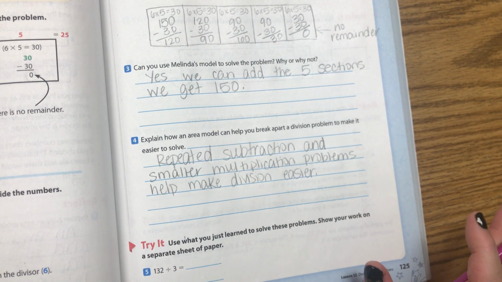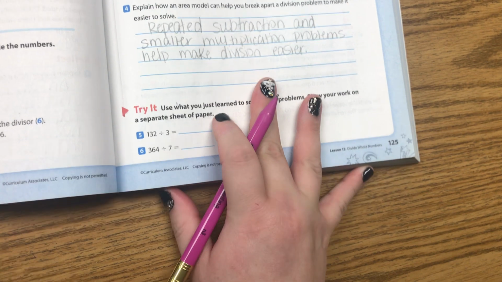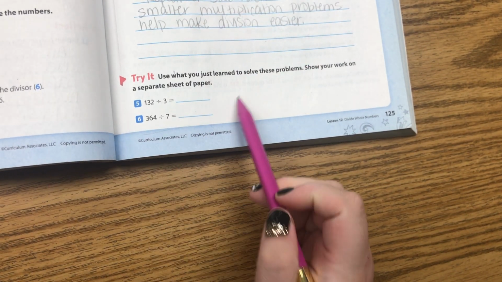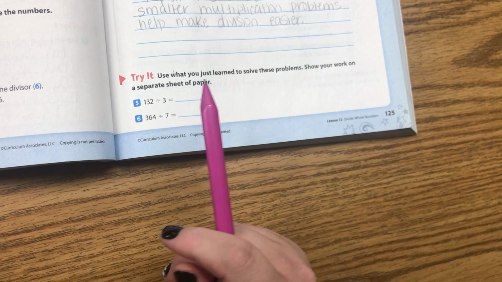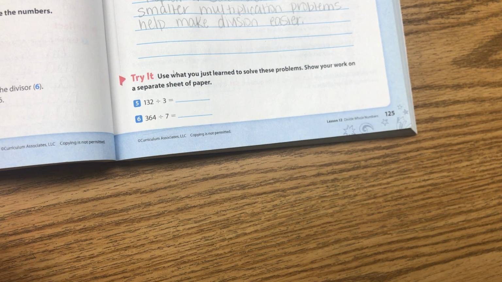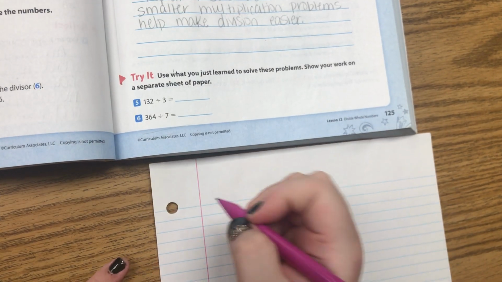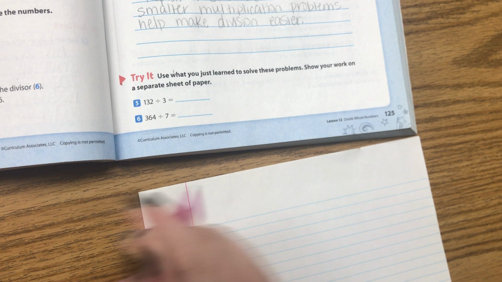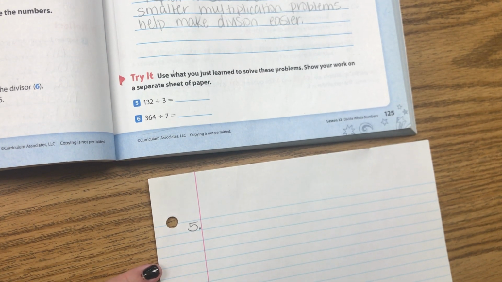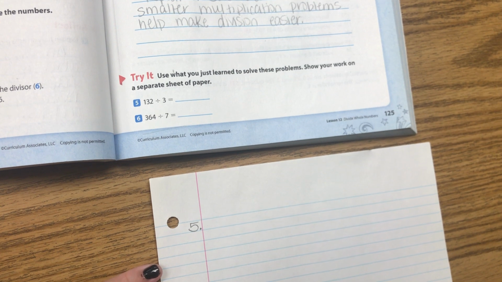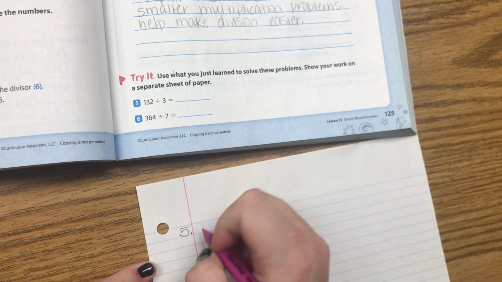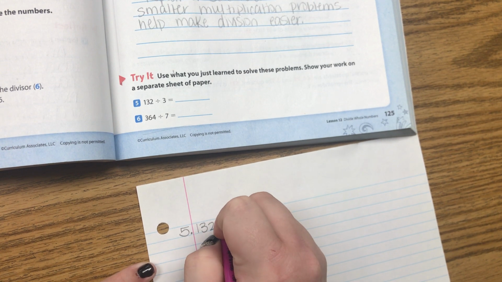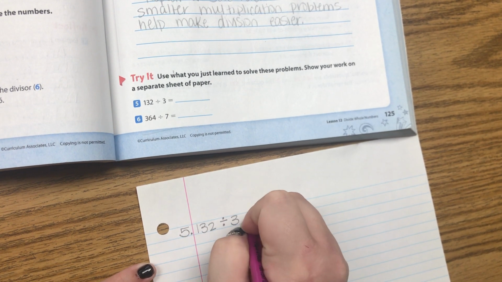All right, now here comes the test, the try it, to see if we can do this when we're given a problem. So we're gonna do number 5 together, and we'll probably do number 6 together too, because I want to slow down a little bit on this lesson so we can have some practice in dividing. So number 5 is 132 divided by 3.